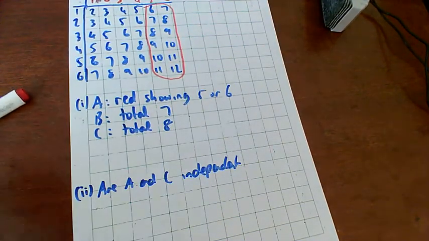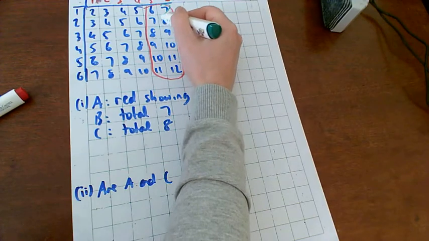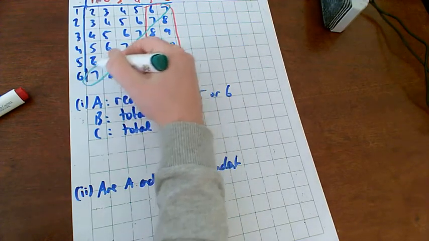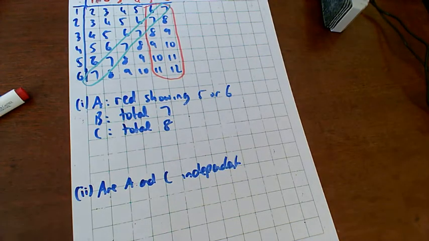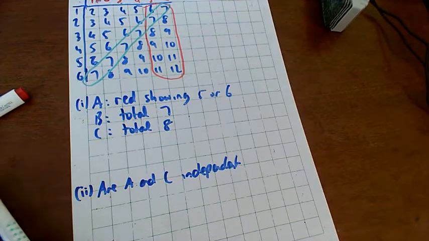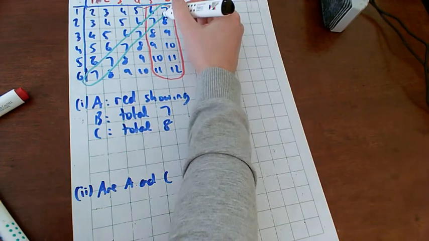They've done the sample space the other way around. It's fine. So a total of 7 are these here. Okay, so I circle them. And the reason I'm doing it out like this is so you can clearly see an overlap. And then C is a total of 8. So it's a total of 8. Let's just get a different colour pen. Get these here.